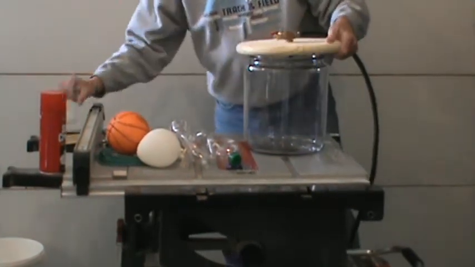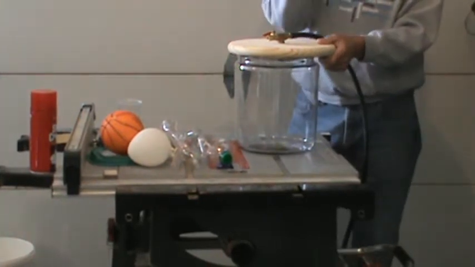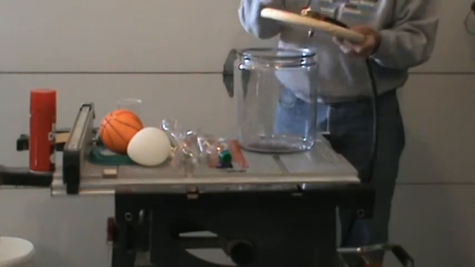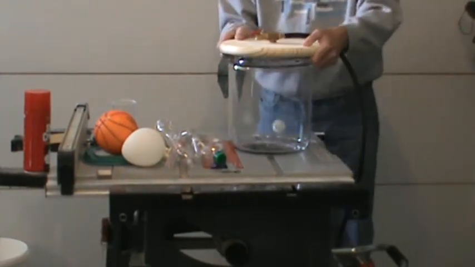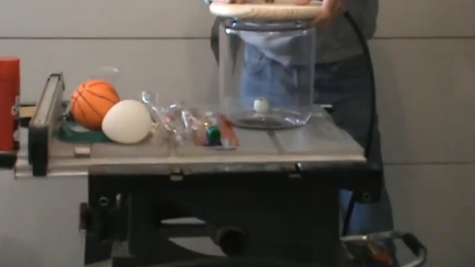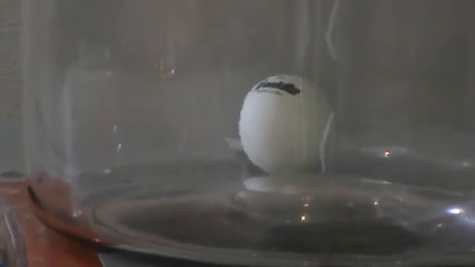Okay, how about the ping pong ball? We know there's got to be air inside this. They're pretty solid, but what do you think is going to happen with this? Let's see. I'm not seeing any change.